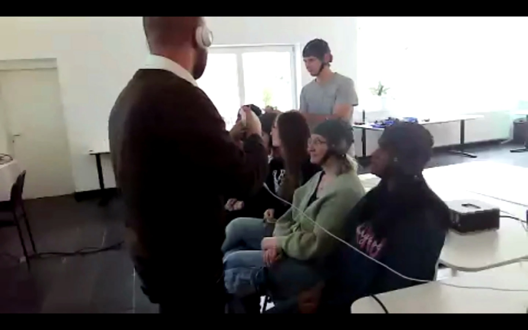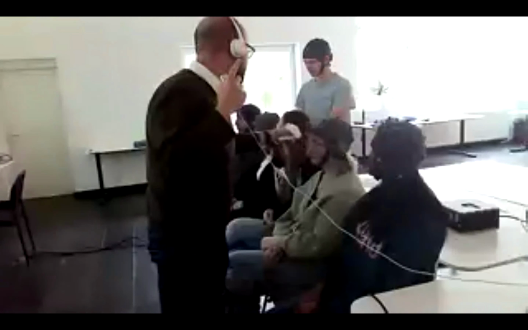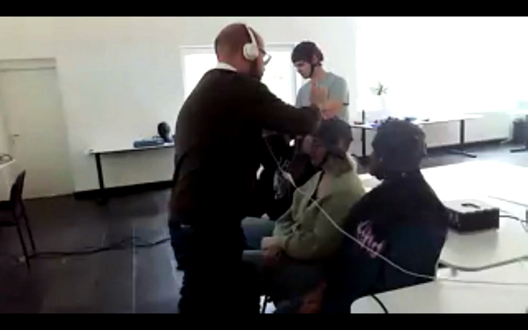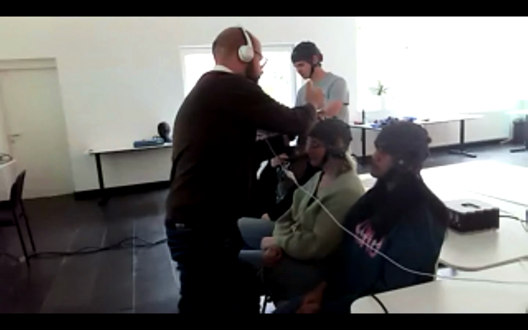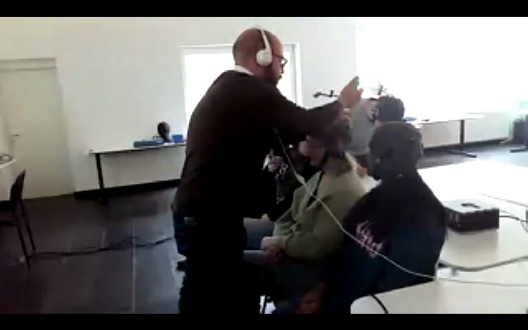MJ, for the g.HIamp, we're using passive electrodes on the neck. You have the clips there. On the neck, sorry, on the mastoid. Good. So I will start by gelling the caps.